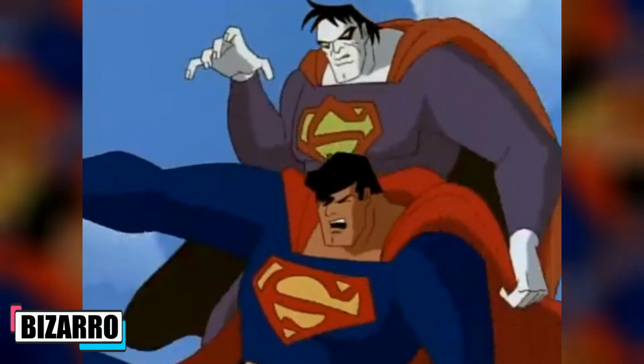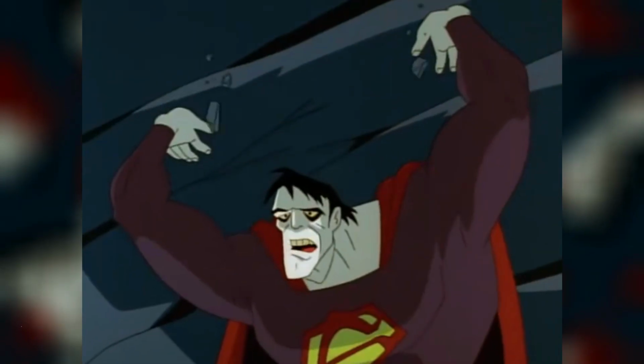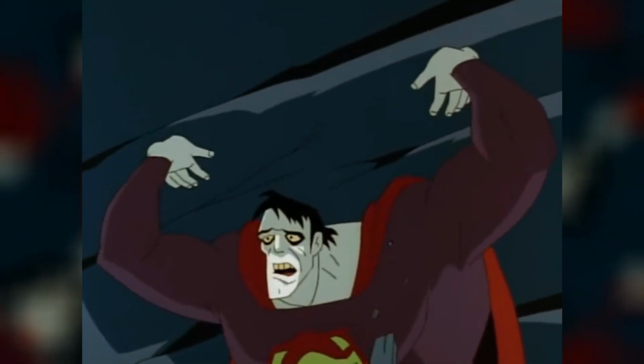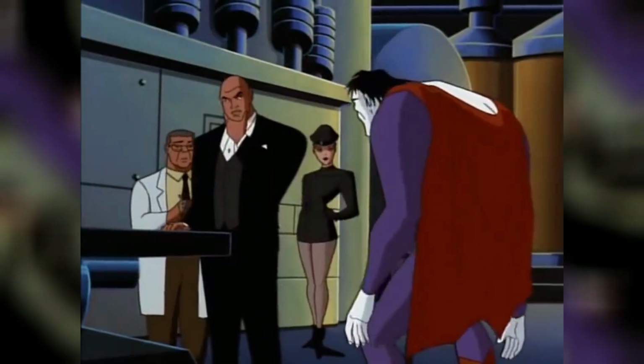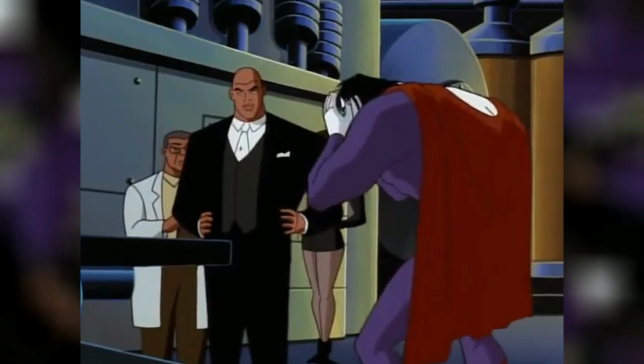Bizarro. He is like Superman but with a twist. He's got the powers, but he's not quite all there mentally, which makes him quite a wild card in every battle. He is a clone of Superman, originally created by Lex Luthor as a prototype for an army of supermen.